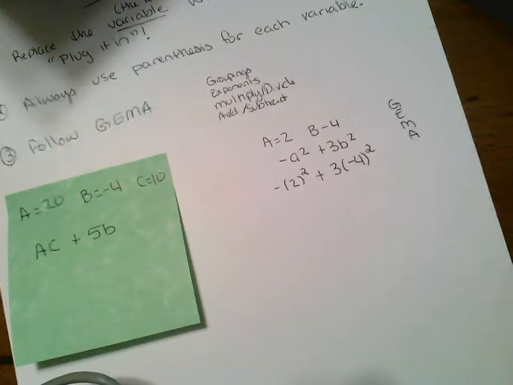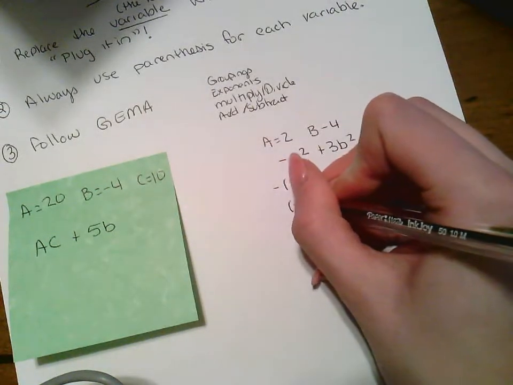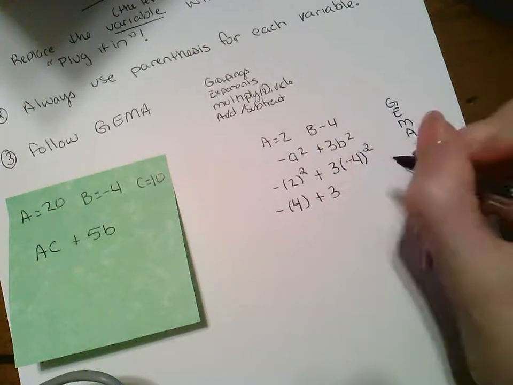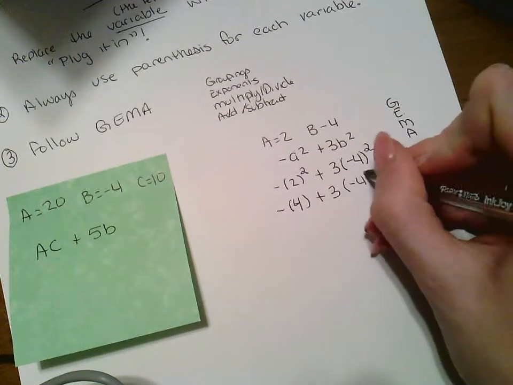So I know it's going to be parentheses 4. I still have my negative on the outside, plus 3, parentheses negative 4 squared.